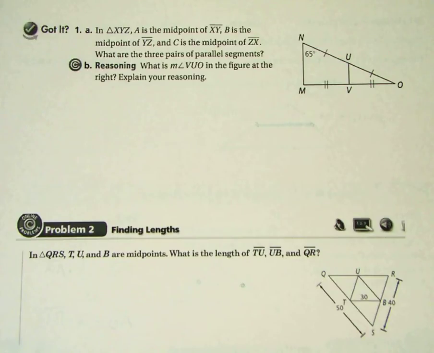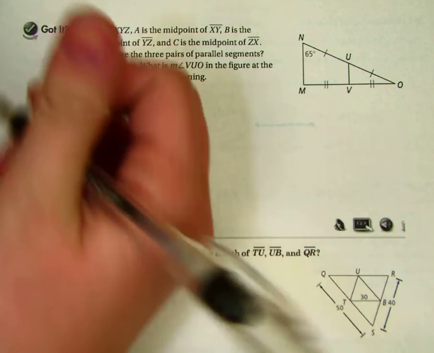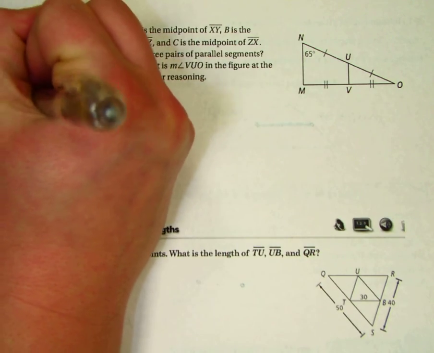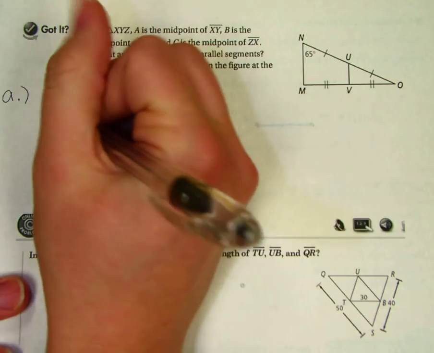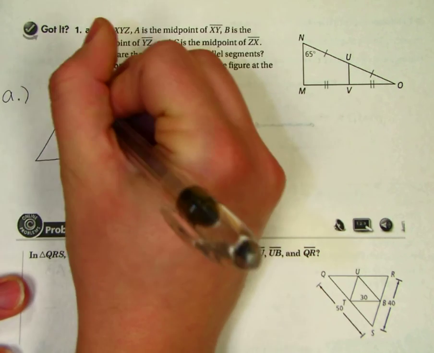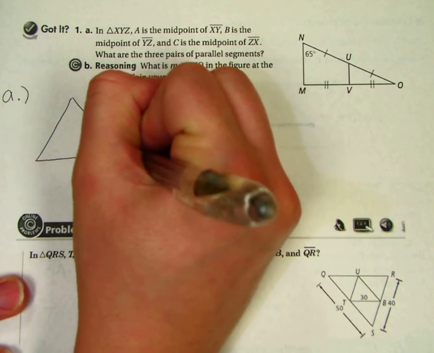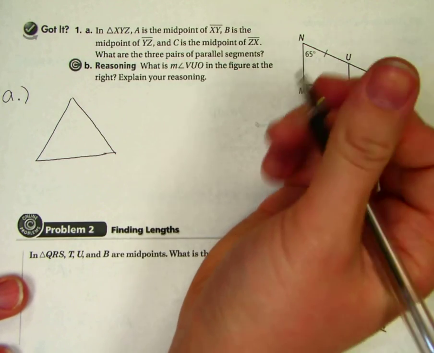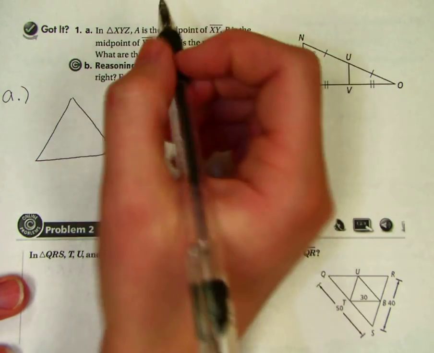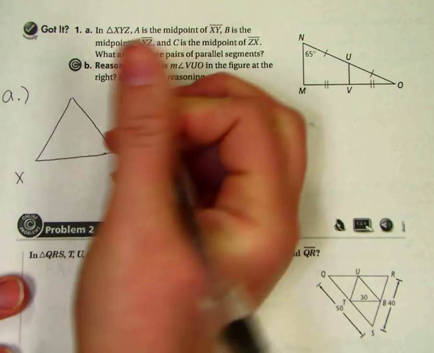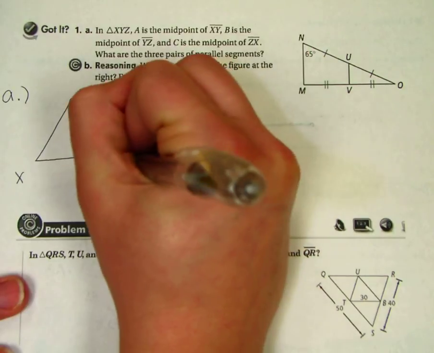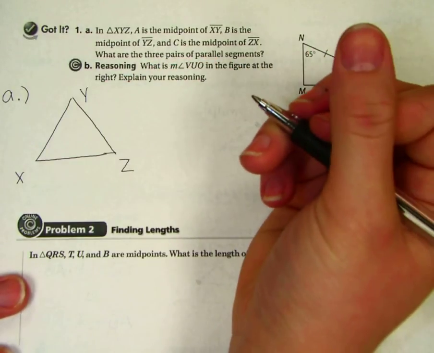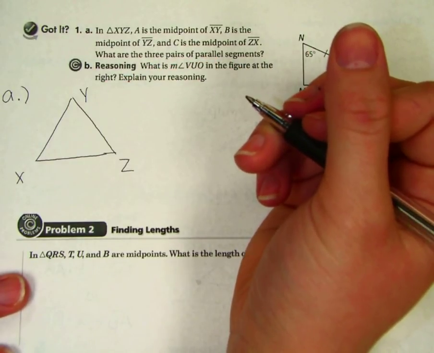So I said that you have to draw the picture for part A. So draw a triangle. We'll do part A over here. Okay. There's my triangle. I'm going to mark X, Y, and Z. It says that A is the midpoint of XY.